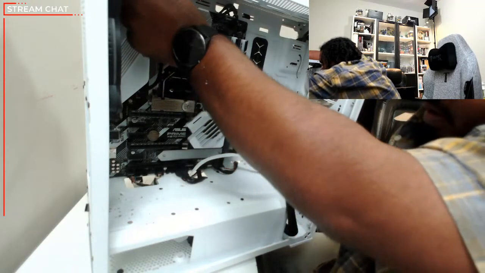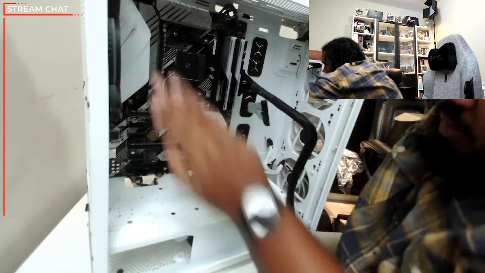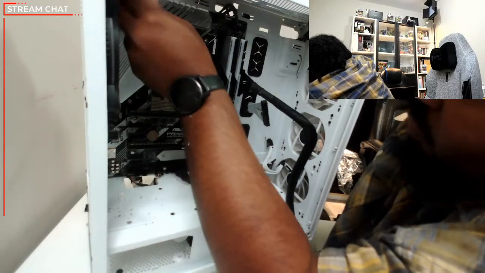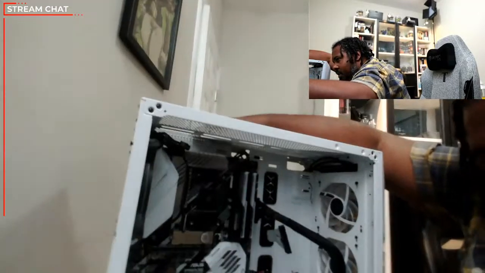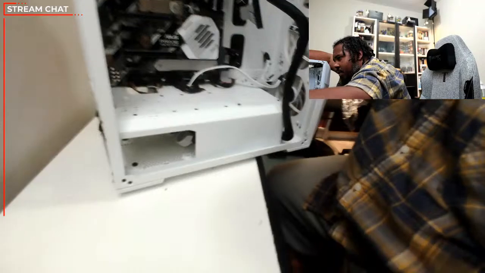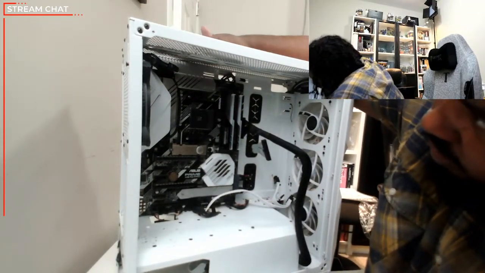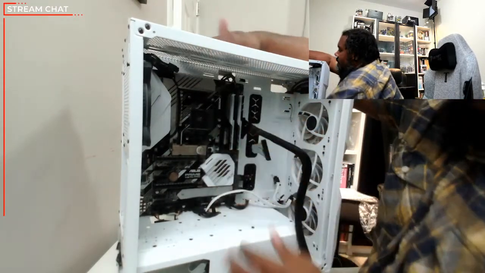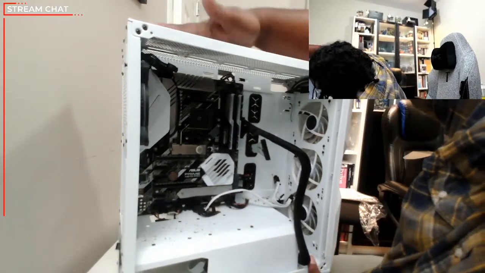So we're gonna tuck that free cable back down. Now the problem is I also know we're going to have a radiator sitting right up in here. Oh, come on now. Oh, wait. So we're going to have a radiator sitting up here. That's just a little bit of dust.